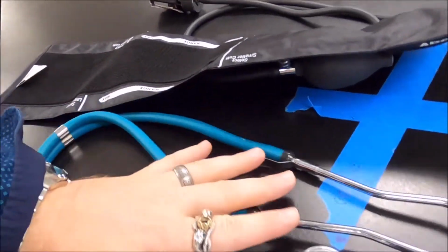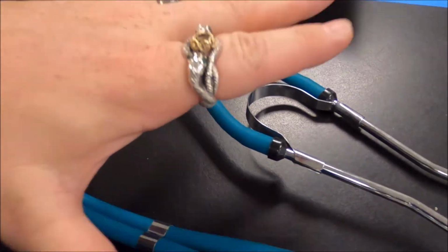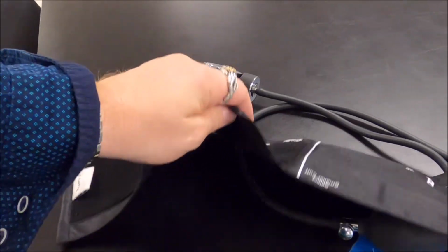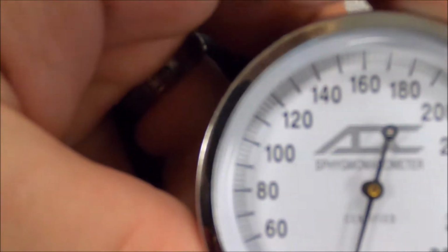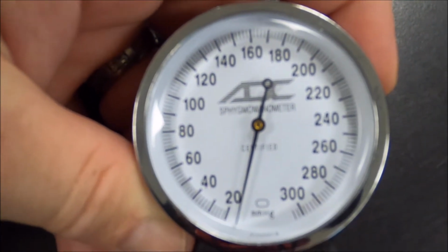I have here my stethoscope, my personal stethoscope. I have here a nice sphygmomanometer. That is a blood pressure cuff.